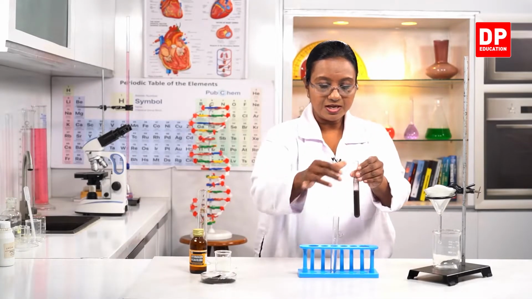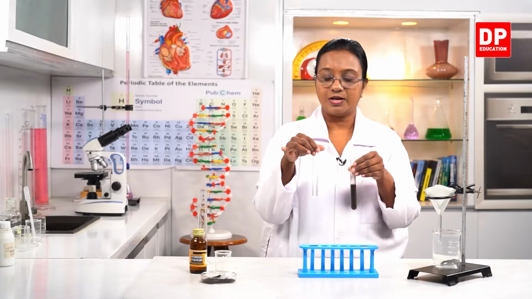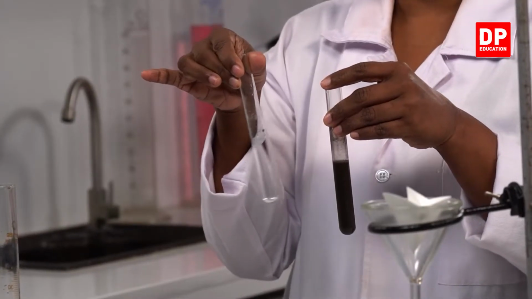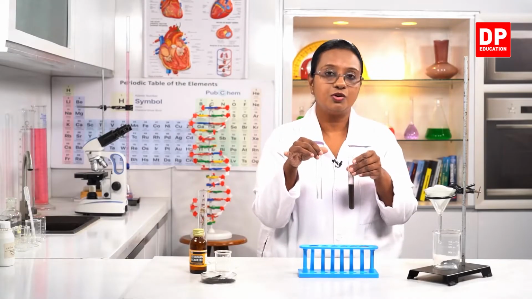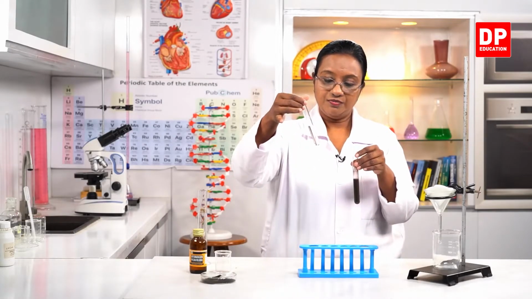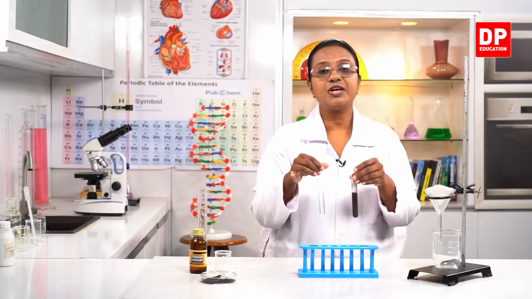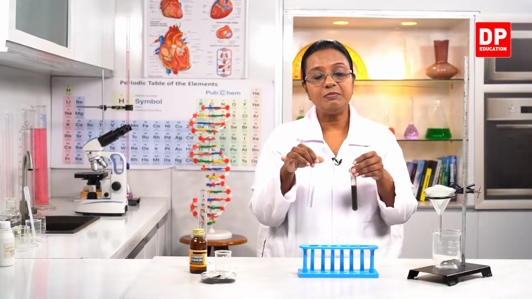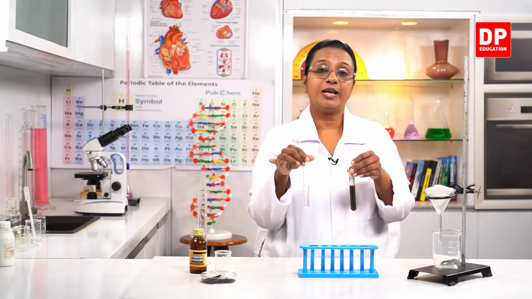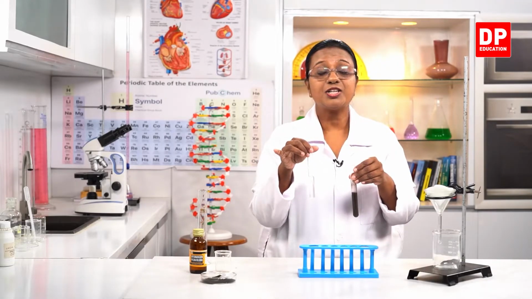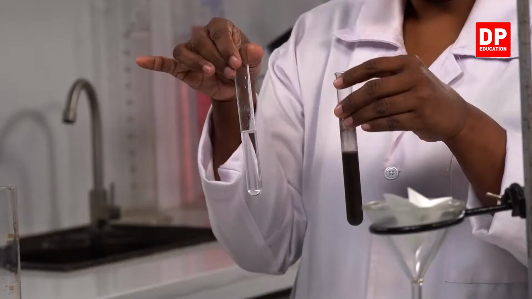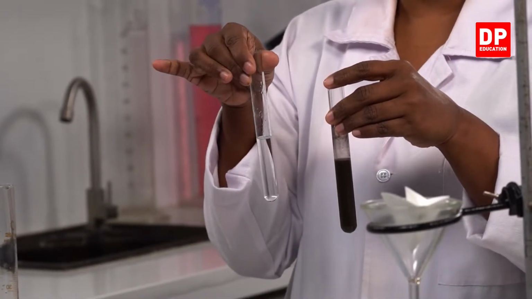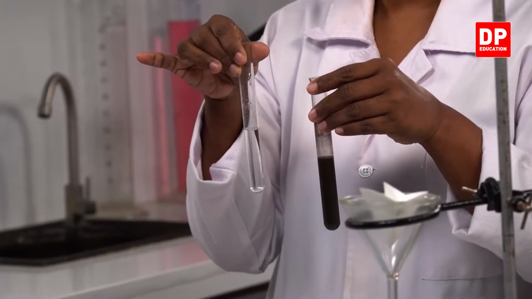But at the same time, if you compare it with this one, can you all see any change here? Here also the reaction will be taking place, but very, very slowly. So if you have hydrogen peroxide for a very long period of time, it will decompose into water and oxygen, but the reaction takes place very slowly. But with the catalyst, it is a fast reaction. Still, we need to wait for some more time.